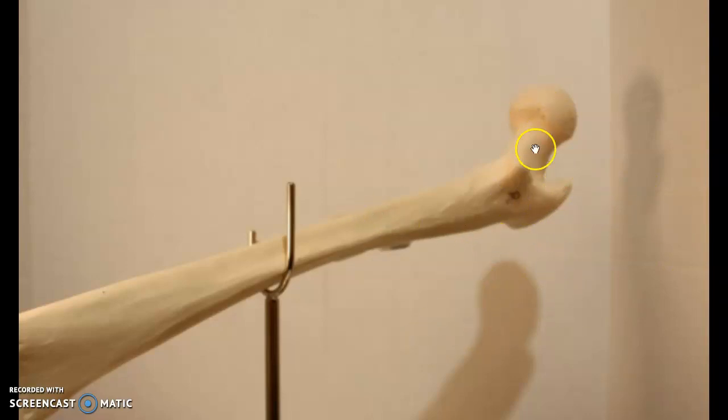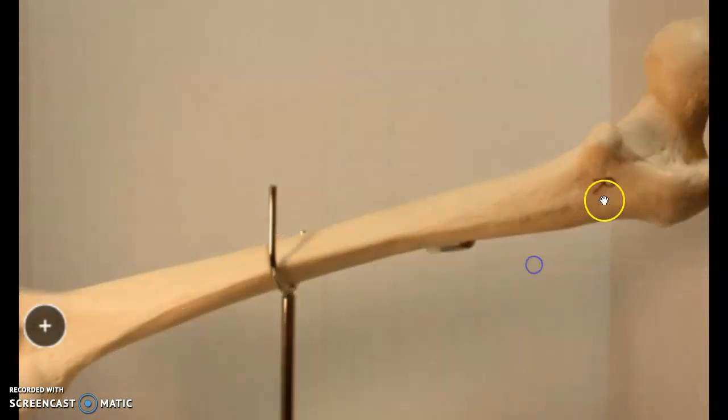So head is medial, neck connects the epiphysis to the shaft. Greater trochanter is lateral, the lesser trochanter is posterior. Now, there's this line that sort of connects the two. Go away, pluses, okay. And this is the intertrochanteric line. Head, greater trochanter, lesser trochanter, intertrochanteric line.